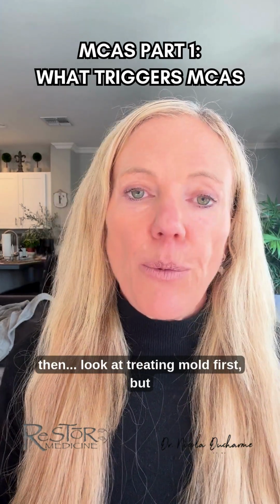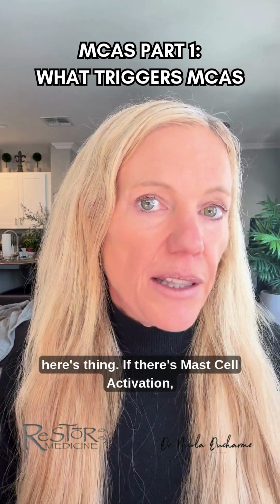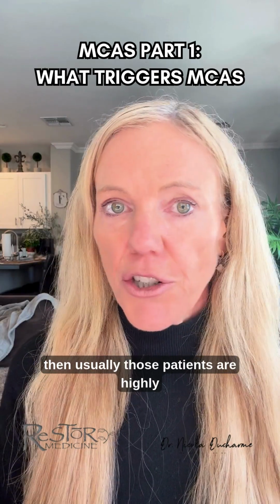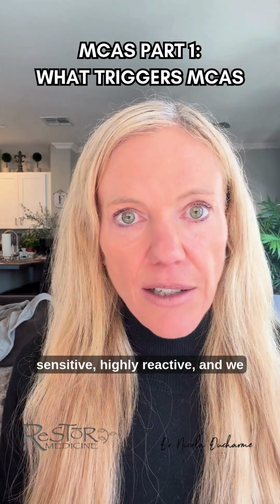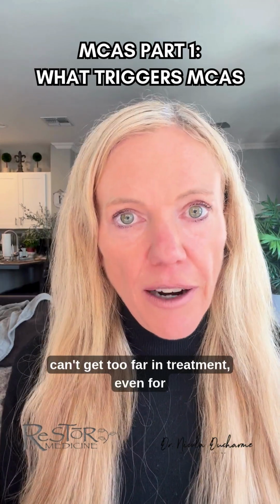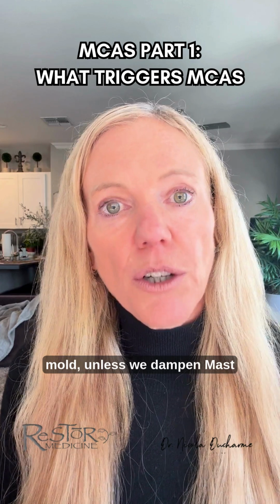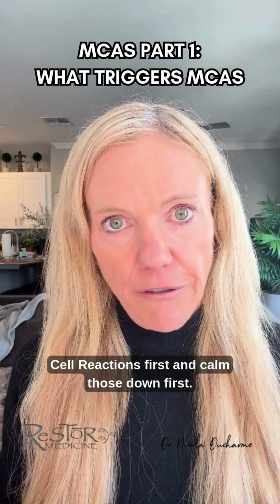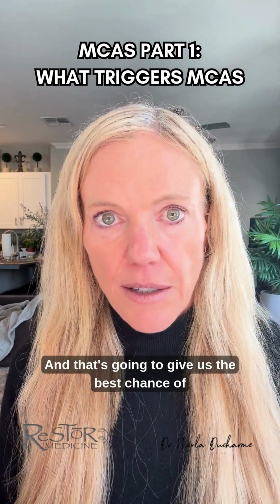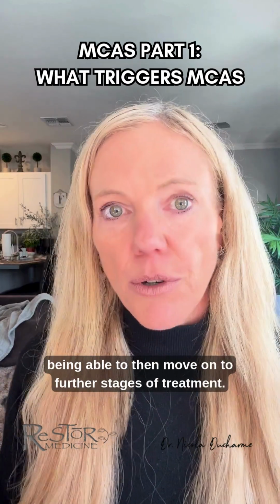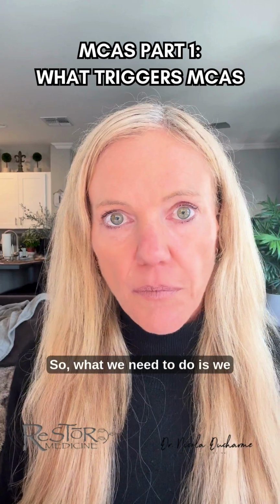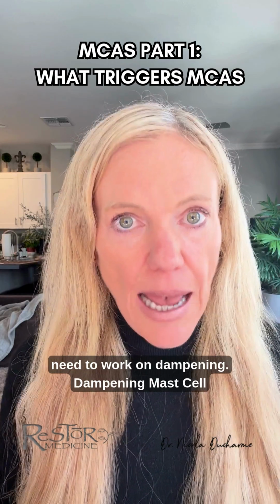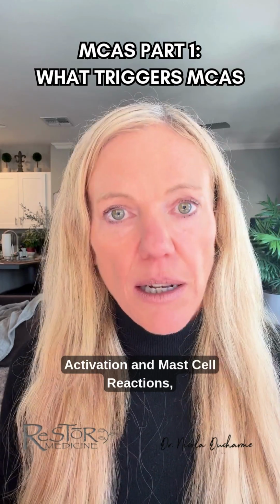So then if we look at treating mold first, but here's the thing, if there's mast cell activation, then usually those patients are highly sensitive, highly reactive, and we can't get too far in the treatment, even for mold, unless we dampen mast cell reactions first and calm those down first. And that's going to give us the best chance of being able to then move on to further stages of treatment.